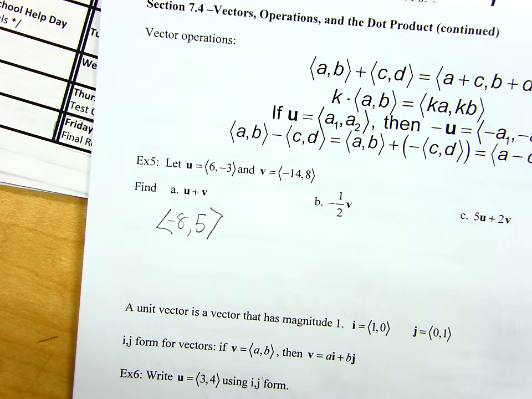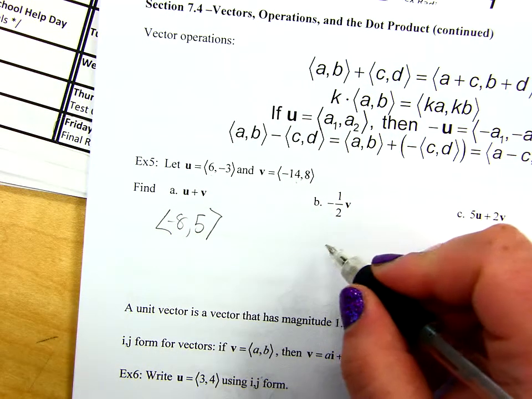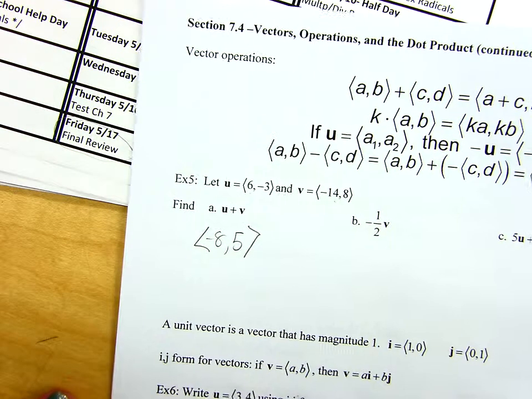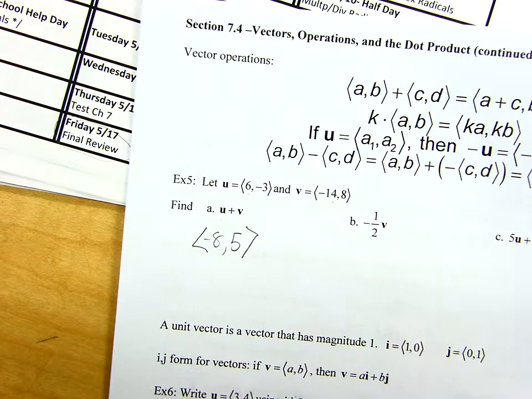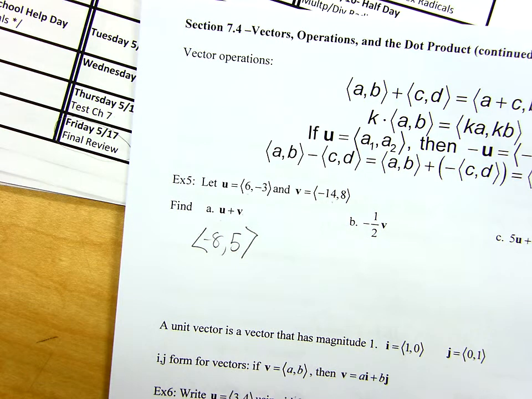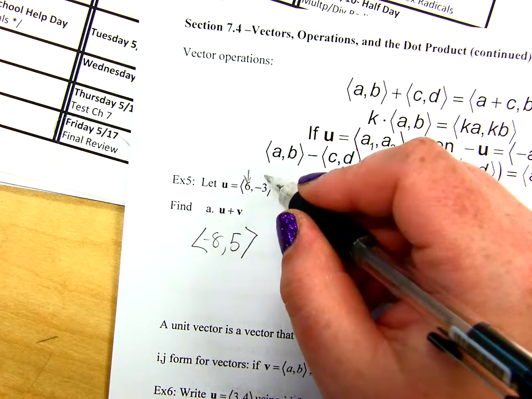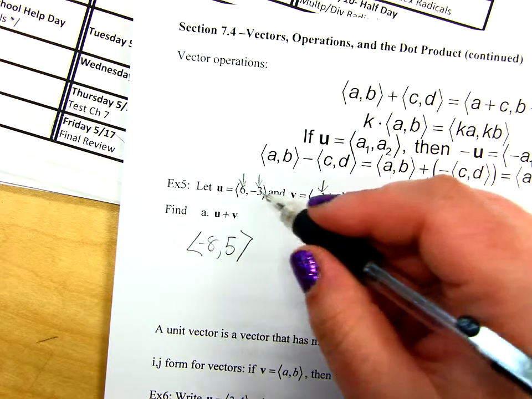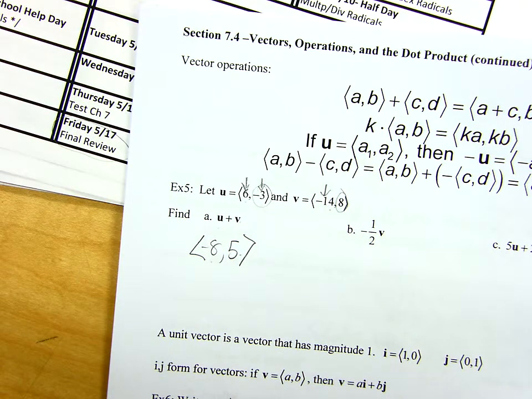B is saying negative 1/2 v, so I take the v vector and I multiply it by negative 1/2. I'm so confused. I'm lost. Do you know where I got negative 14 plus 6 to get negative 8? Because I'm adding the two negative vectors together. Oh, so it just wants you to do that random stuff? Well, it's not random. Remember, the first number is your horizontal component, and your second is the vertical. So you're just adding the two horizontal components together and the two vertical components together. So that gets you your new horizontal and vertical component.